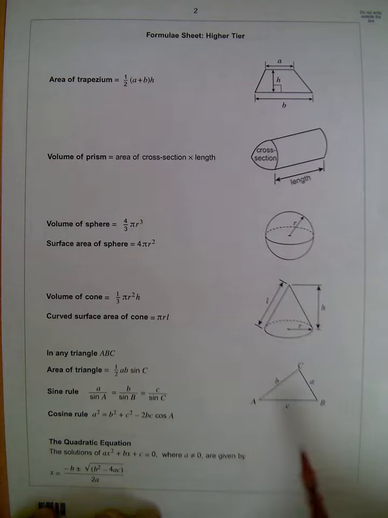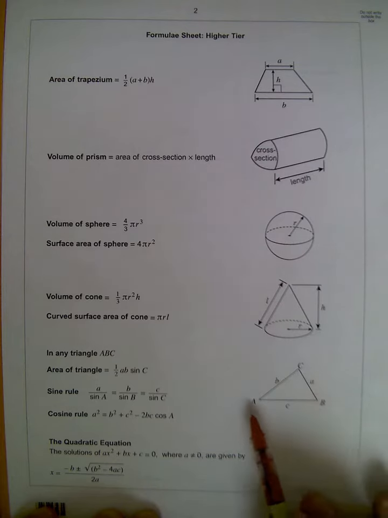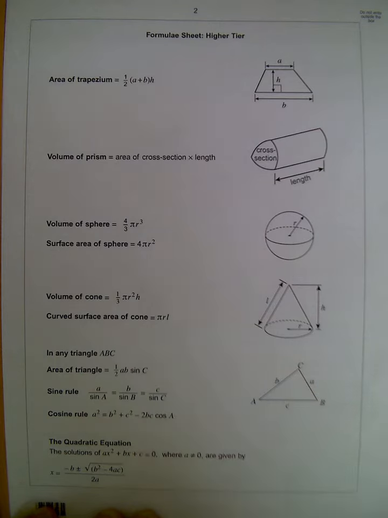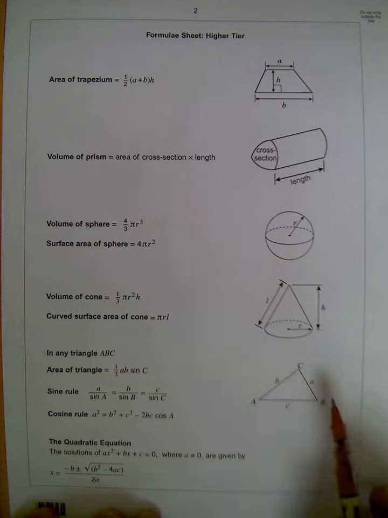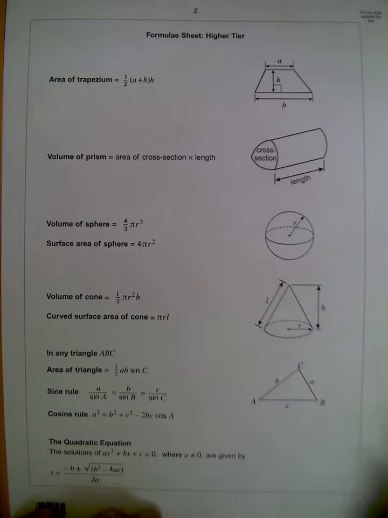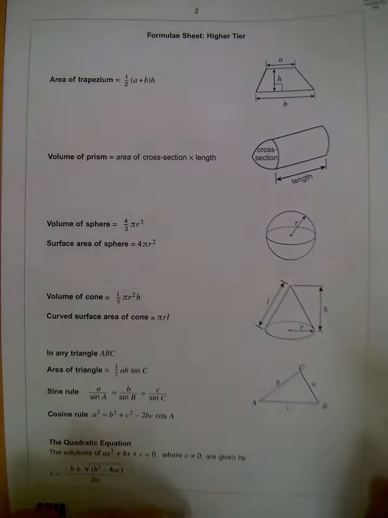Now this general triangle it's talking about is labelled so that the angles are big A, big B and big C, and then the sides opposite them are little a, little b and little c. So the corresponding upper and lowercase letters are always opposite each other. Big B is the angle opposite side little b, and so on.